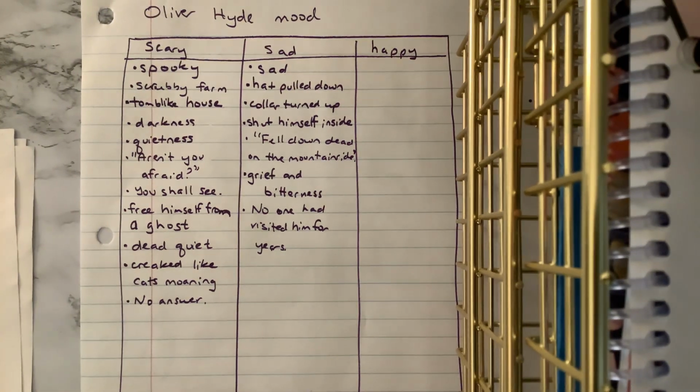Jim opened the door farther and put a foot inside. It was dark and smelled stale.